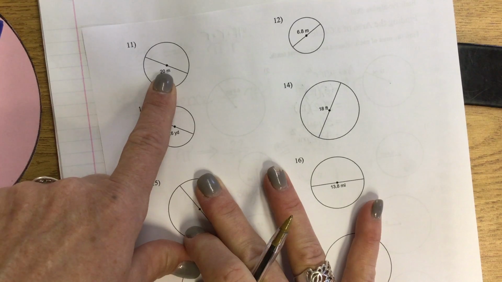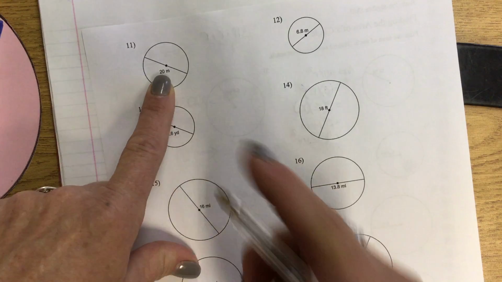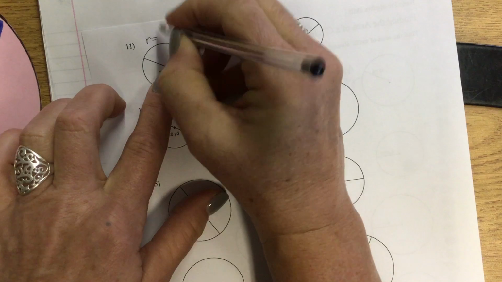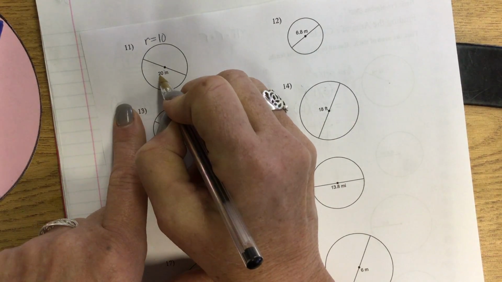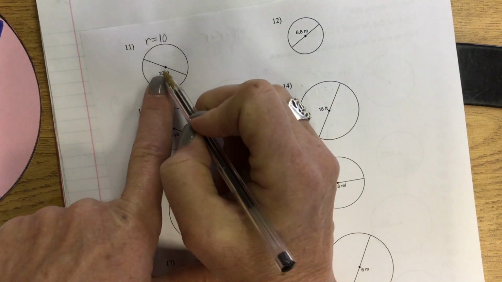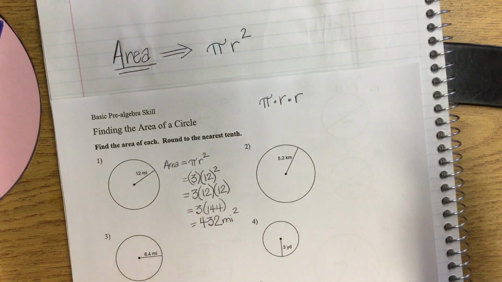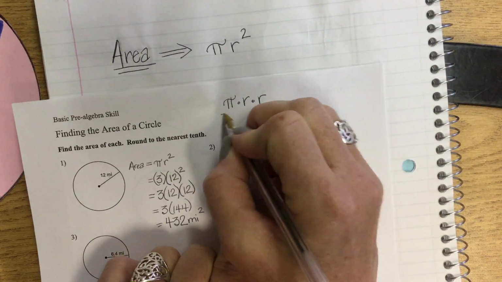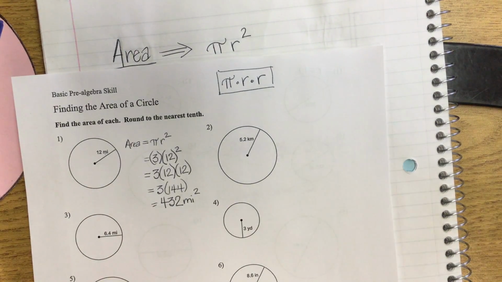Now on the back, they give you the diameter. But my formula has to use the radius, so you need to identify what the radius is. It's half of your diameter. You do not use this number. When you're doing area, you must find the radius first. I think you can do all of these. All right, I will see you tomorrow, and enjoy doing circles.